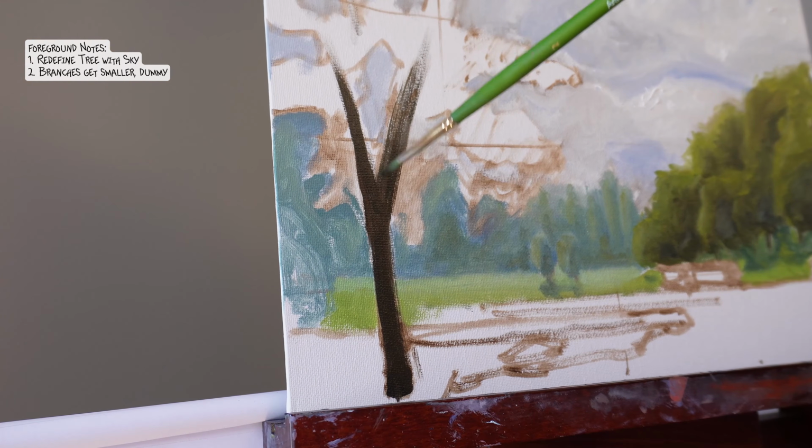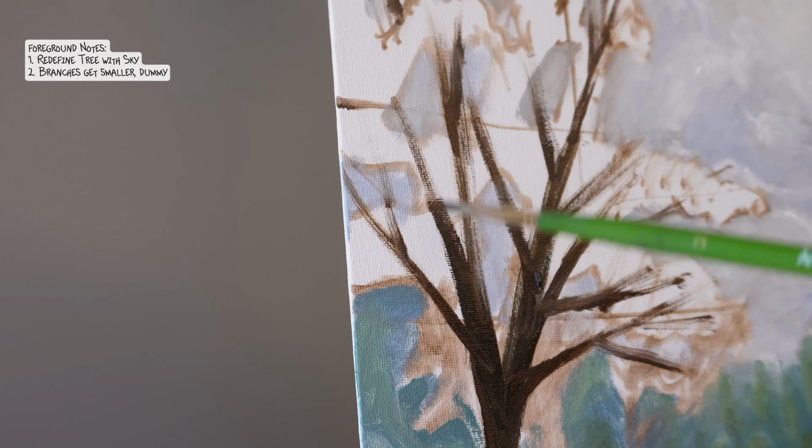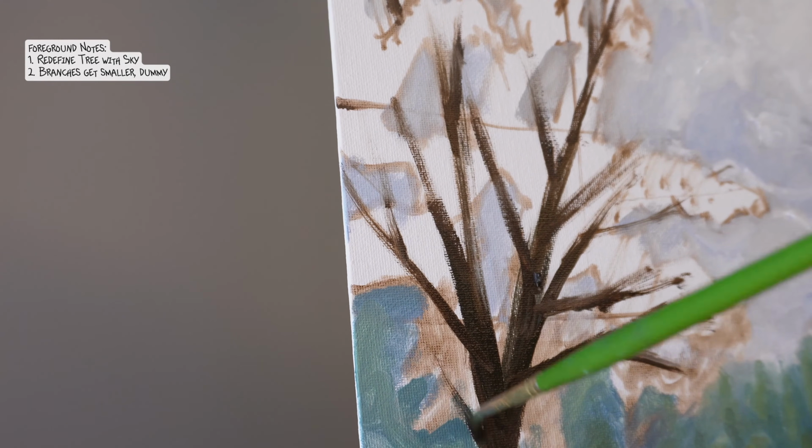Alright, so form, because we're going to see more of it because it's in the foreground. So, obvious, but branches get smaller. I'm going to put dummy after that because that should be obvious. All right, I need to find some other example.